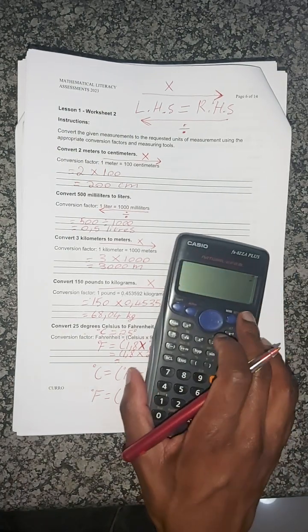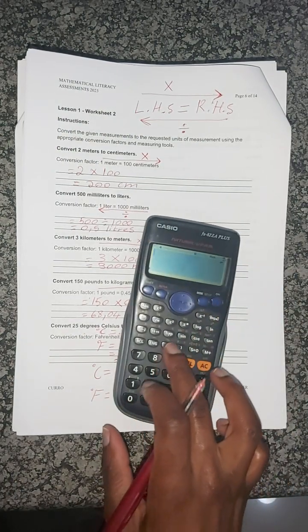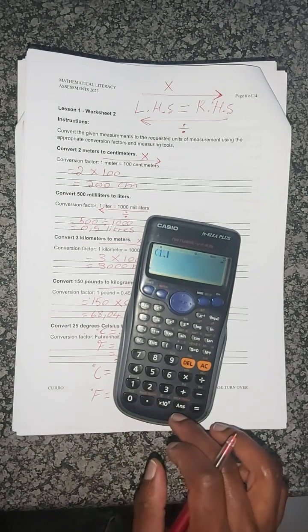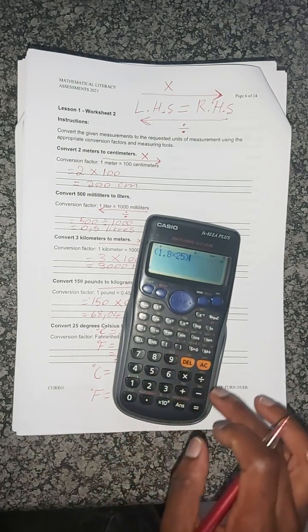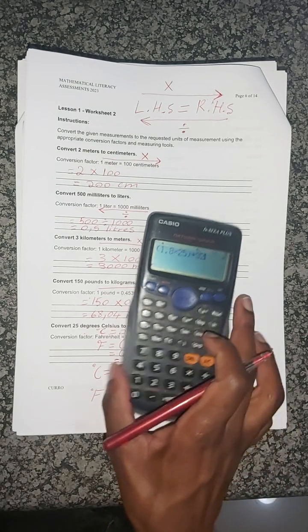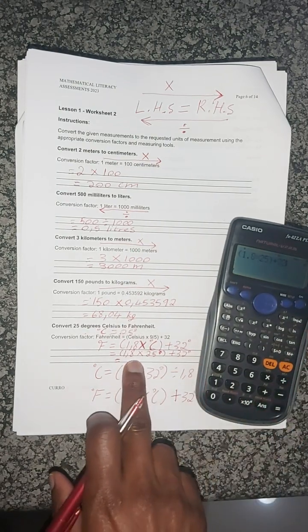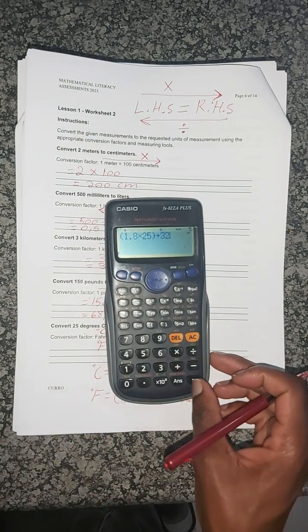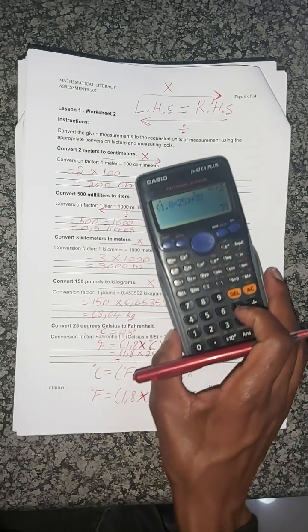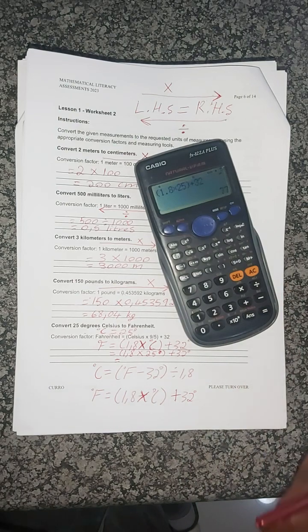So let's see. We'll have 1,8 multiplied by 25 plus 32. You see, I've typed this on the calculator and my answer is 77.